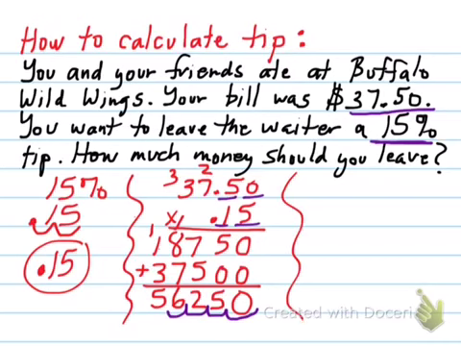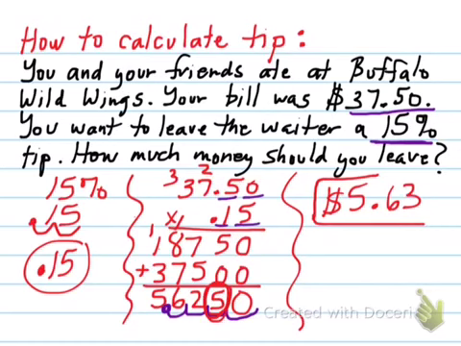So in dollars, my final answer, my decimal point would be right here. My final answer for my tip would be $5.63. I'll round it up because of this 5 behind that 2. So how much money you should leave as tip to the waiter would be $5.63, which is also 15% of $37.50.